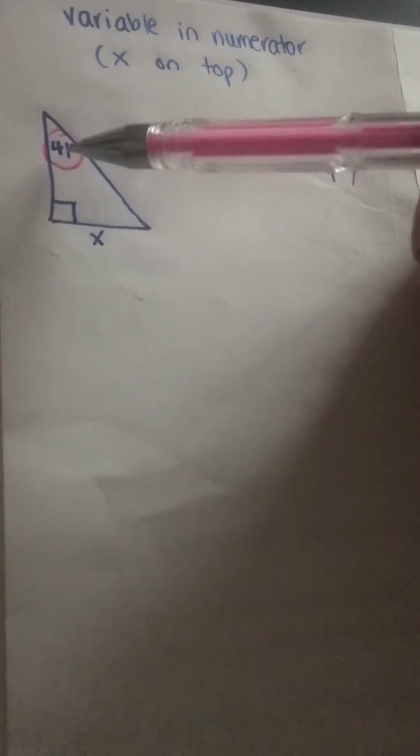So then if this is 41, we have to think to ourselves, okay, I have to look for one of three things: opposite, adjacent, or hypotenuse. So from 41 to X, we can tell that 41 is across from X. So anything that's across from, we call that opposite. The 16 is across from the right angle, or sometimes I say across from the box.